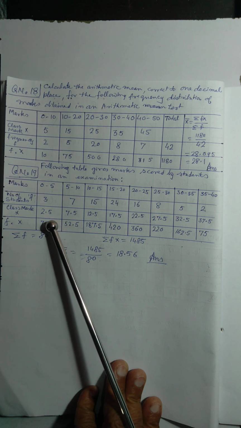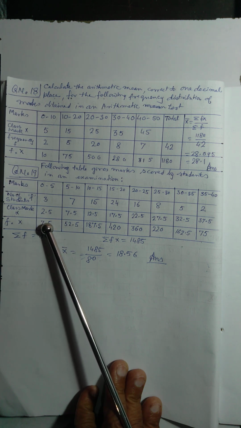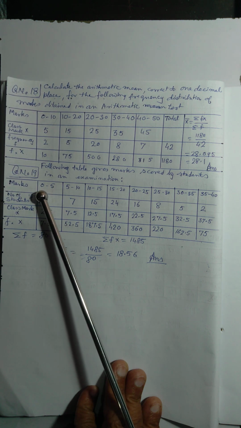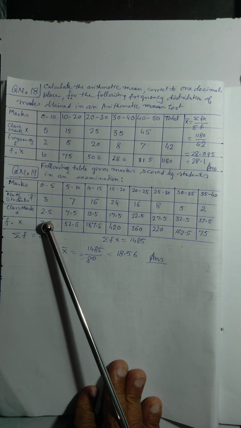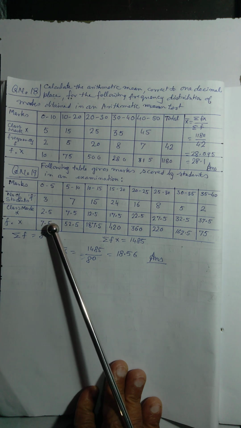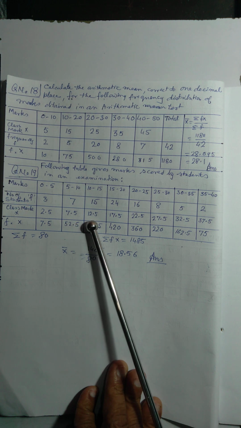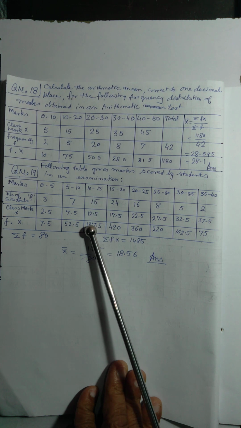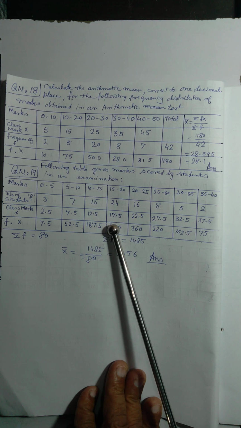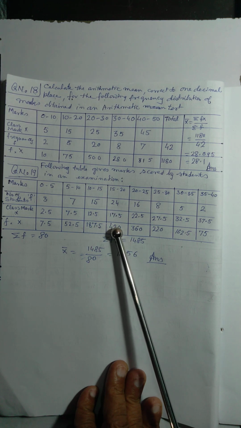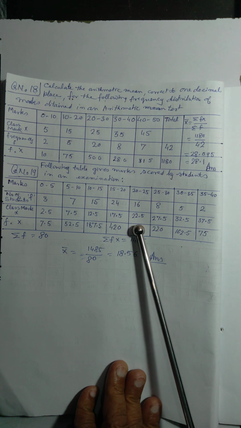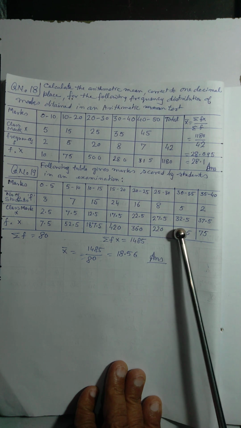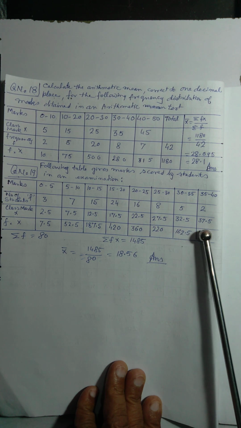Now, in order to find the class mark, you just add the lower limit and upper limit and divide it by 2. That is 2.5, 7.5, and 10 plus 15 divided by 2, you will get 12.5. Here you will get 17.5, 22.5, 27.5, 32.5 and 37.5.